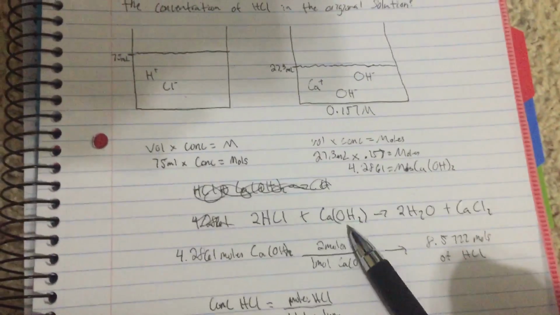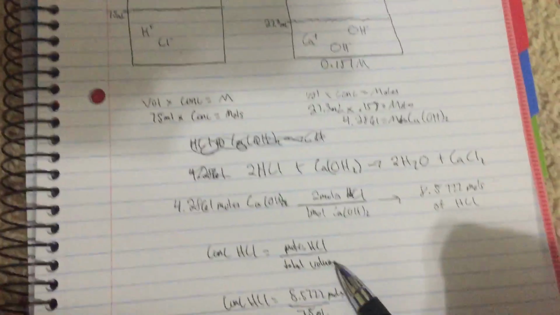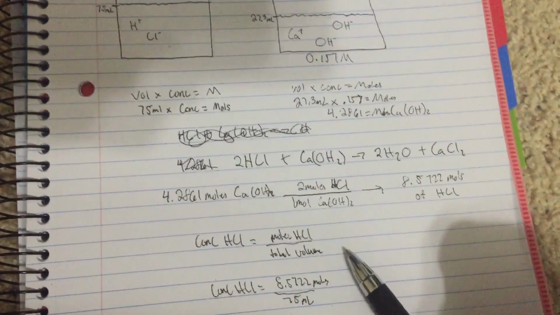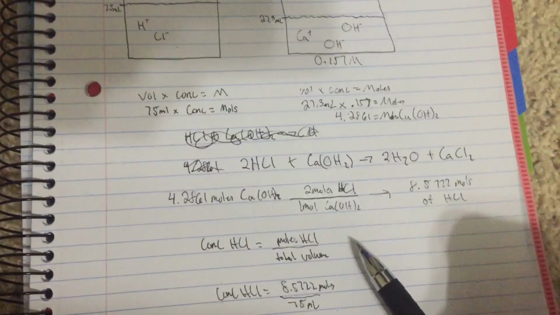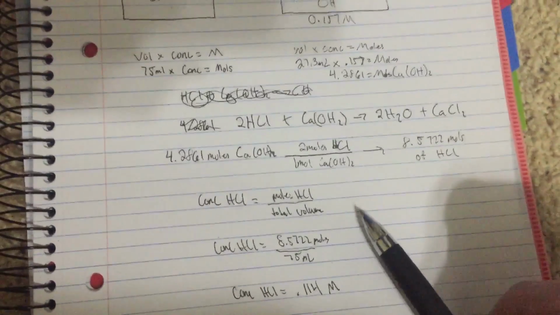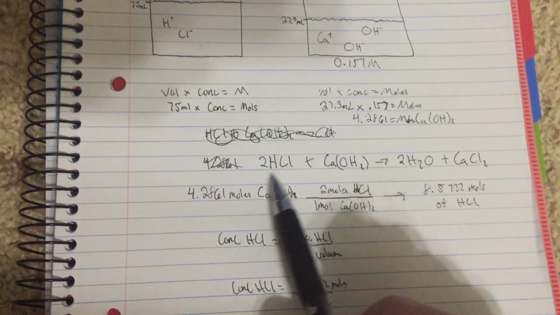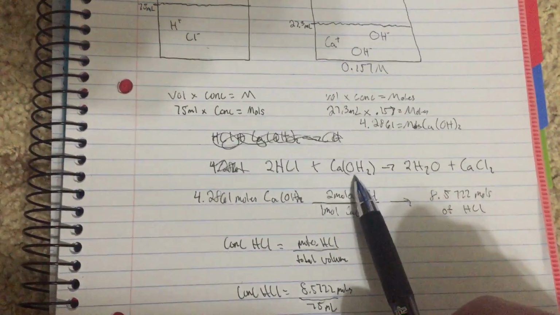Now, the most common mistake that people make is they set up the M1V1 equals M2V2 equation, and that won't get you the right answer because you didn't use the balanced chemical equation for the reaction.